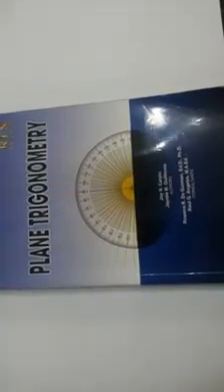Everything will be explained based on this book, Plain Trigonometry by Jerra Carpio and Jaime M. Guillermo. On page 108, it shows you how to simplify trigonometric expressions or identities.